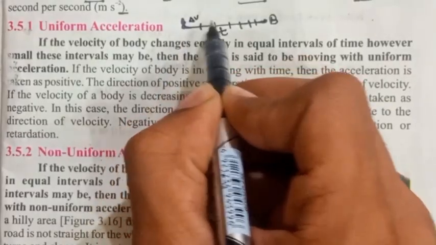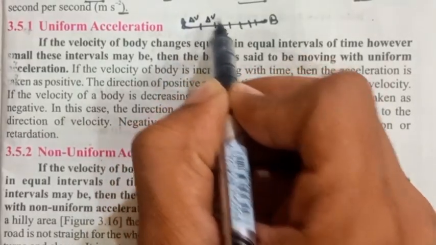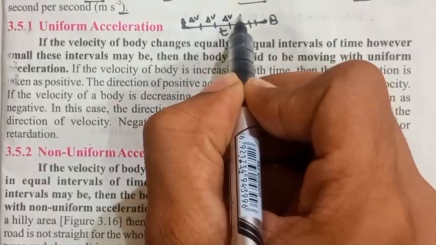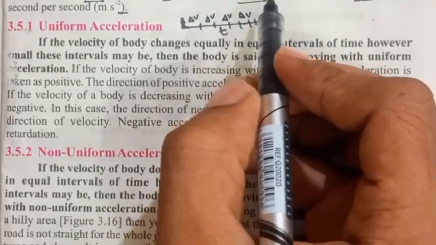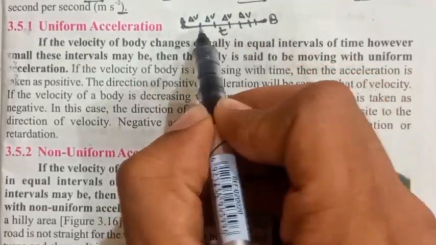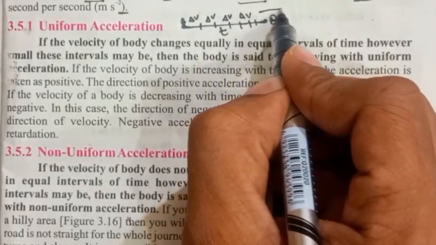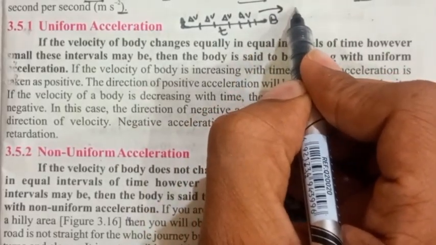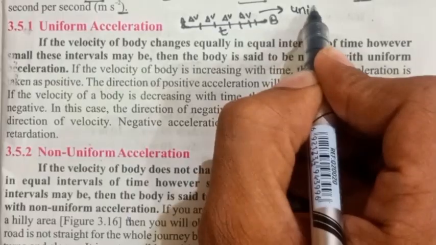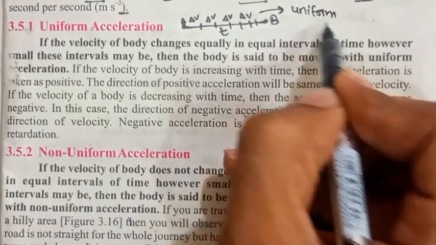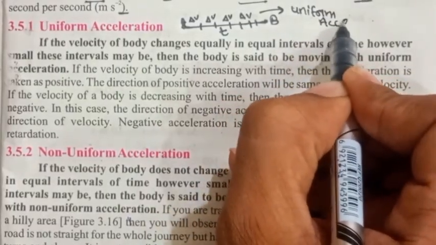If the change in velocity in these intervals remains the same, it means a constant change in velocity over short intervals of time. So the body is said to have uniform acceleration.